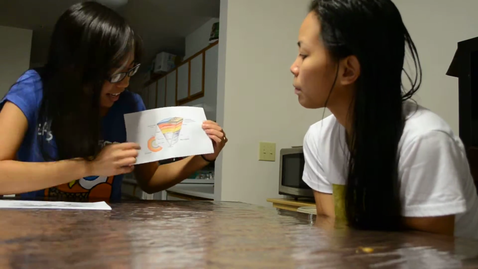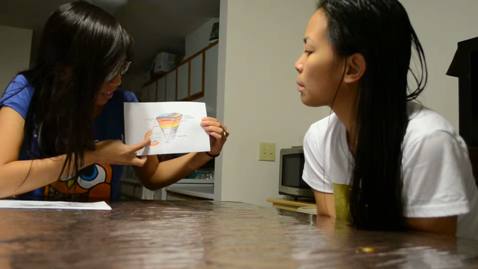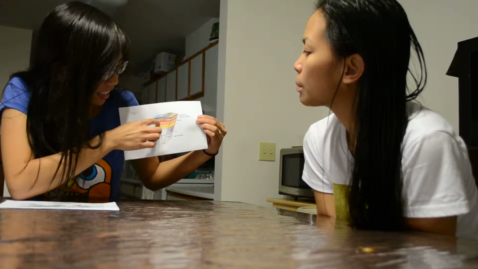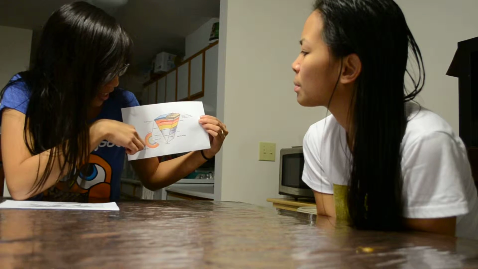Today I will be teaching my cousin plate tectonics. So basically, the Earth is made up of layers, and on the inside there's the core and the mantle and the asthenosphere and the crust.